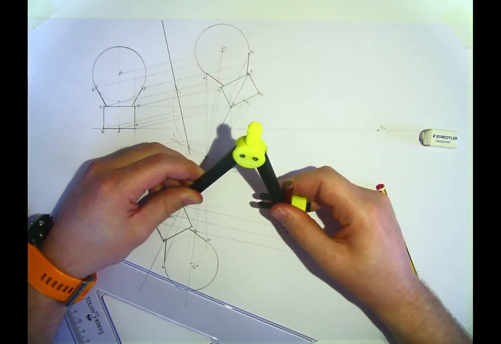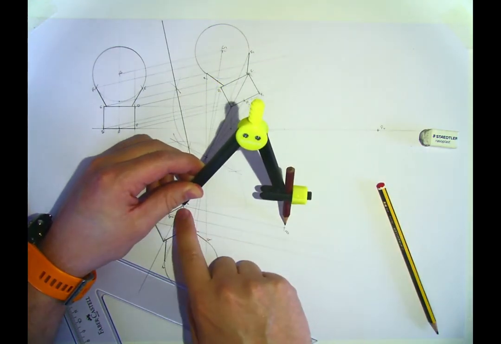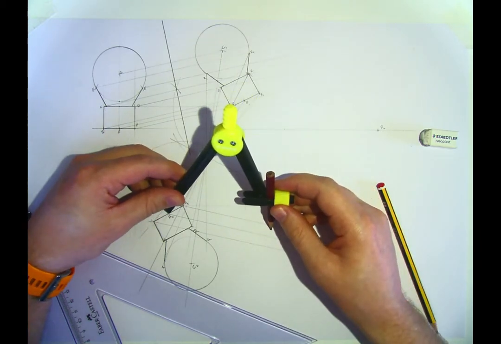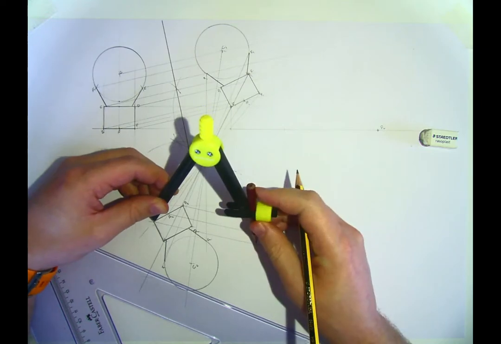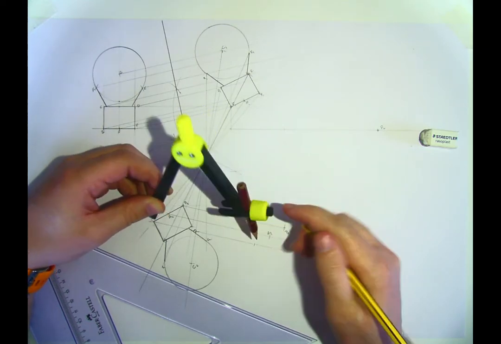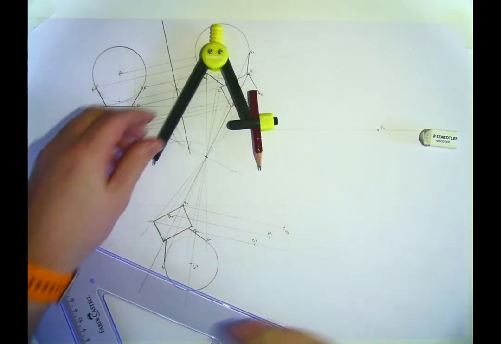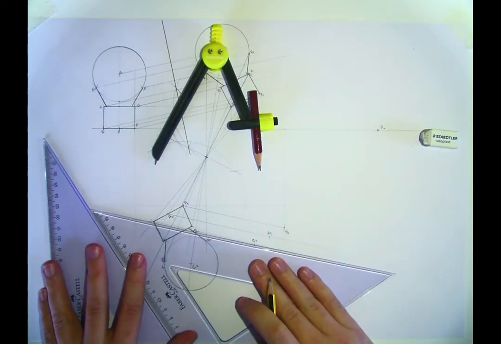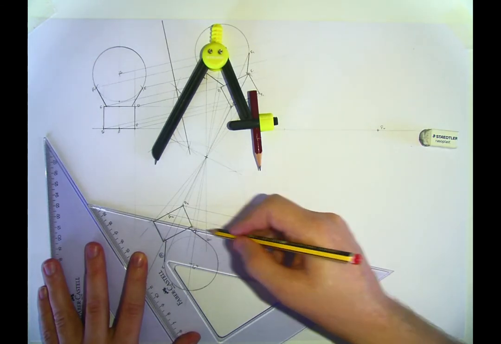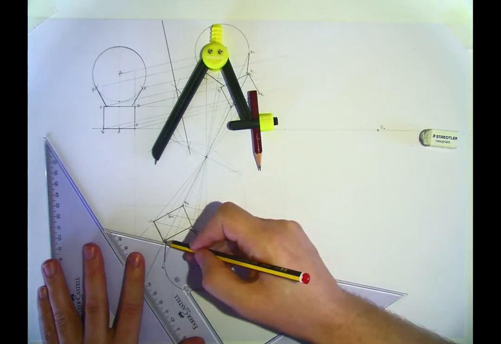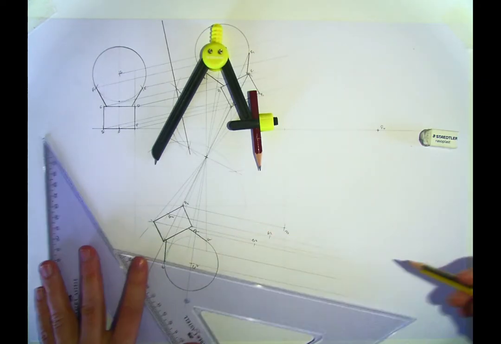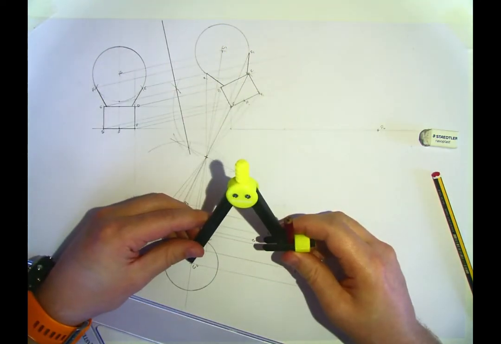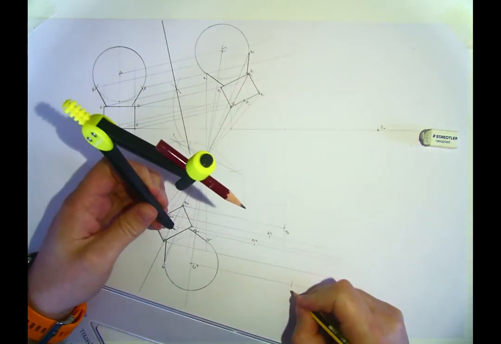Now we're going to go the same distance, so setting the compass to the distance from P2 to P3, going to mark that from A2, that's going to give me A3. Same thing from B2, that's going to give me B3. So continuing on with this for the remaining points, for point D and E, and then we can take point G as well. I'll come back to the other ones. So again, same distance, this is G3.